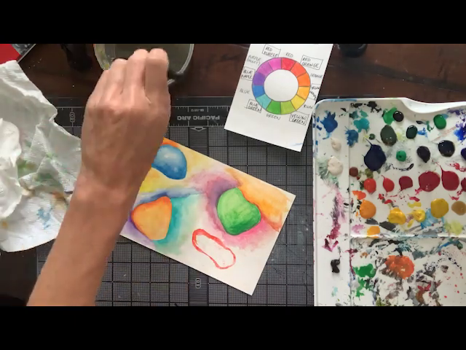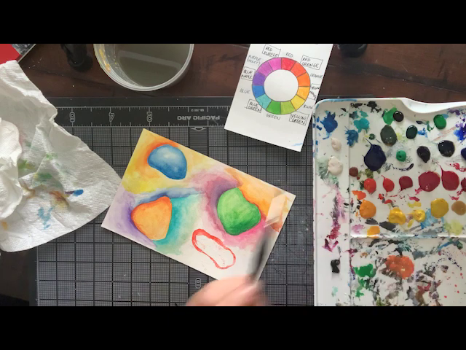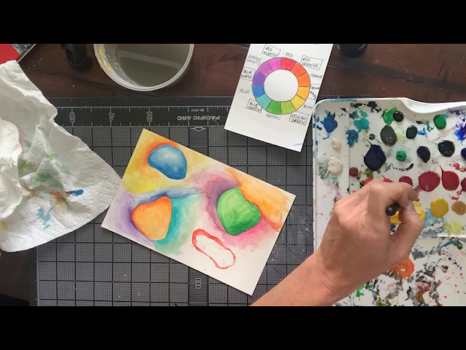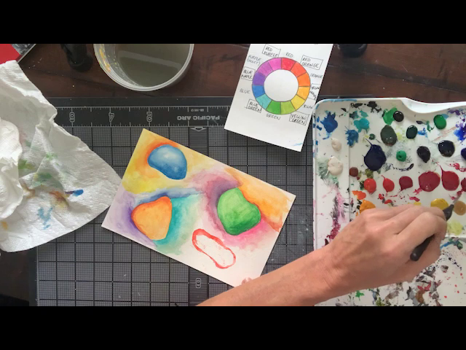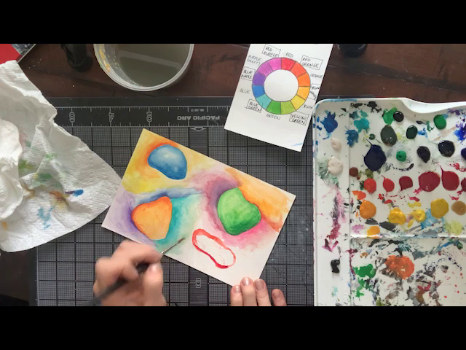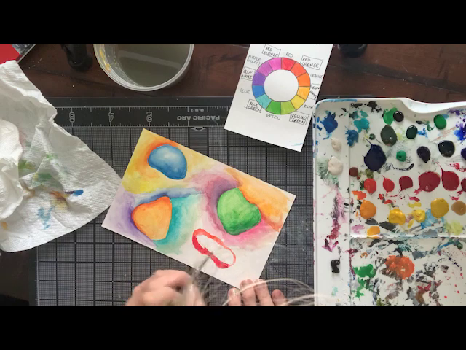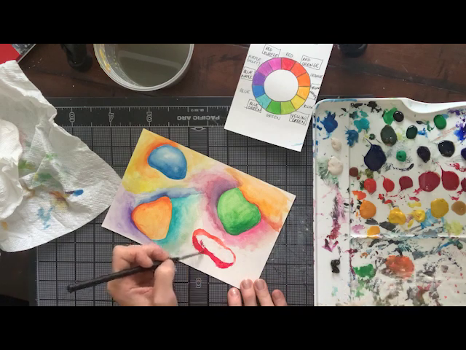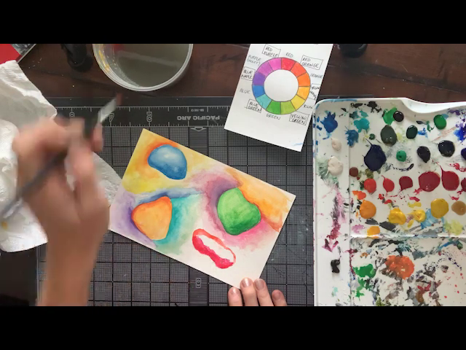I think I might actually, well, I've got the blue red, the bluish red here, so let's see, I'll do that. Some bluish red, kind of a crimson on this opposite end. And you can see the difference between the two.